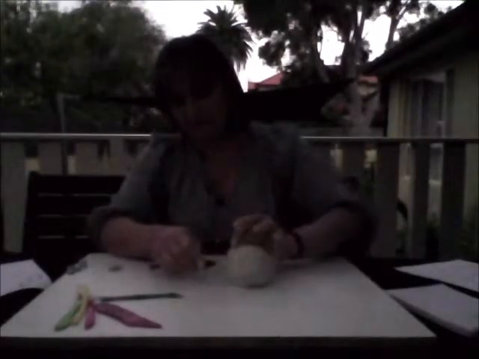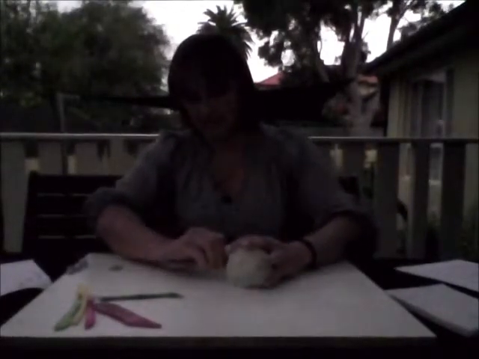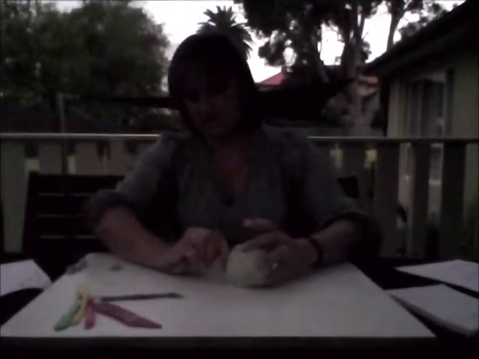Using some lines and sculpting for the eyebrows and the indents around the mouth. And this lady has a lot of lines. She looks very tired, possibly a little bit on the grumpy side. So you may want to interpret that in your sculpture.